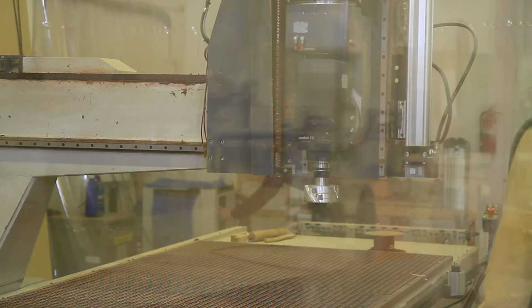And I hit this white button and I hold, making sure that I'm holding the tool at the same time. Okay. Release. Release the head.